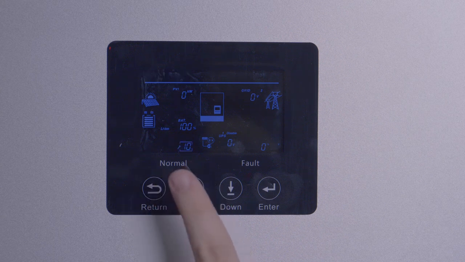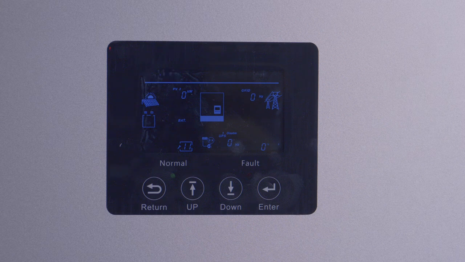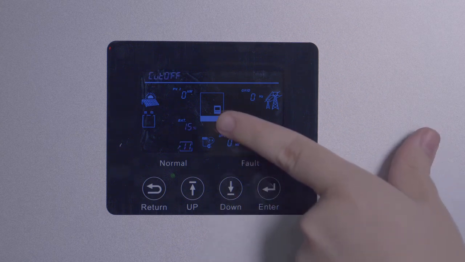Setting 11 is the cutoff point for inverter power to switch to grid. This defaults to 15%, but can be raised if you want to switch the grid with more reserve energy in your battery bank. If the grid goes down, it will switch back to battery or generator.